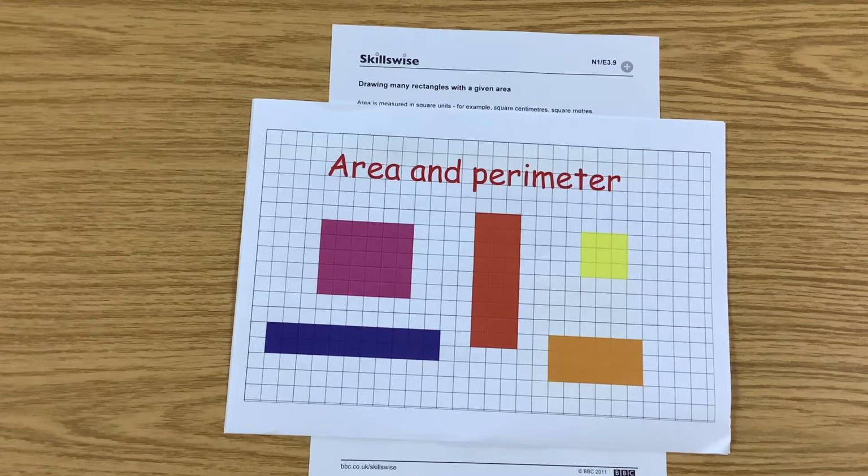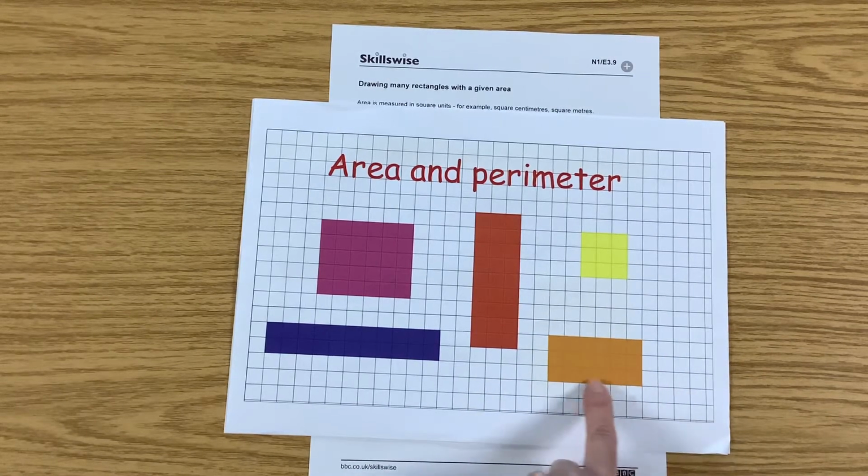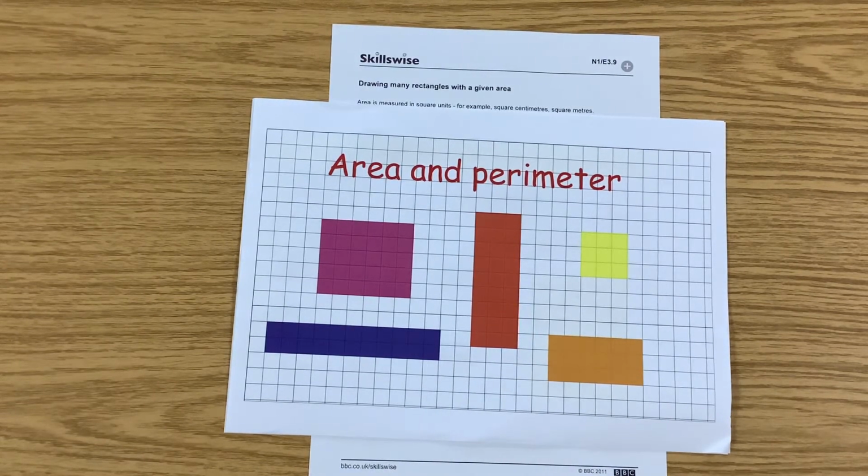Perimeter, we revised yesterday, is the distance around the outside of the shape. So if I wanted to know the perimeter of this orange shape, I'm almost drawing a fence around the outside edge. What's the distance around it from start to finish? Now, today we're going to concentrate again on area.